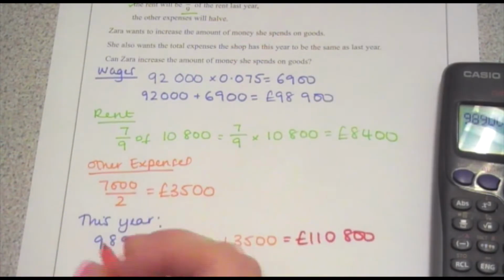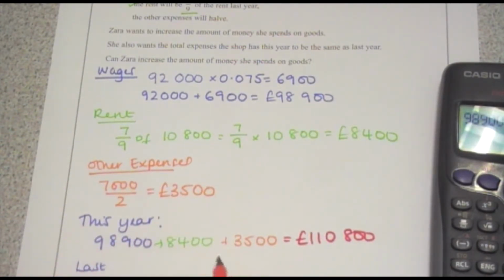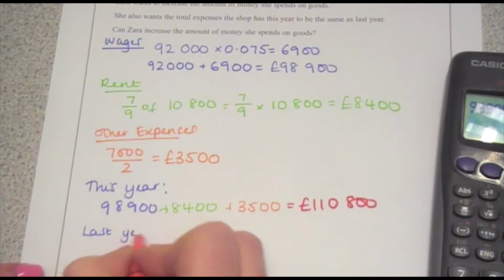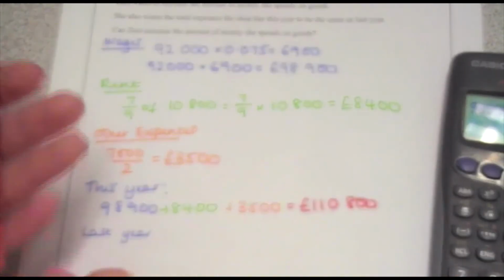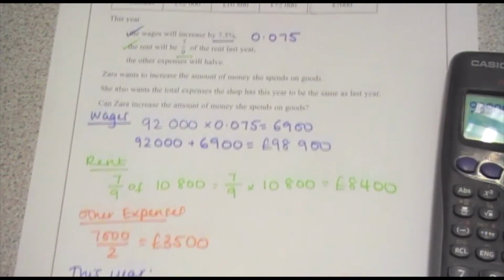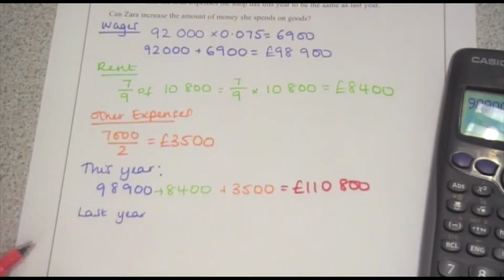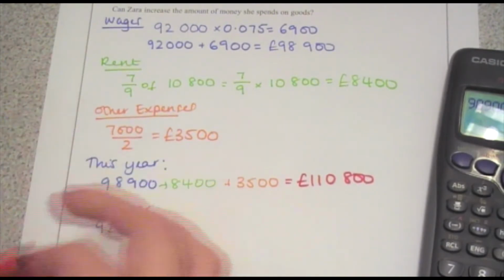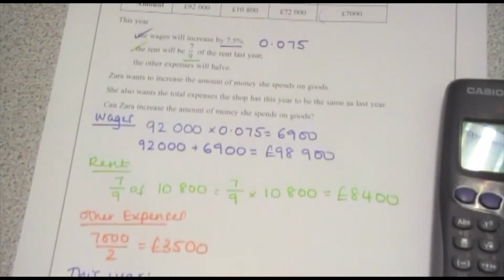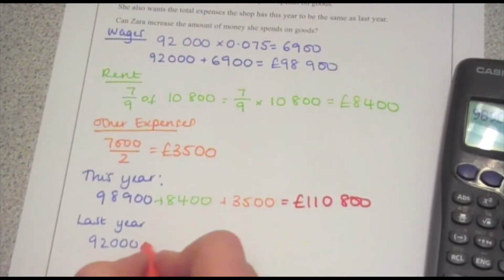For last year, I'm going to calculate how much it cost in total for the wages, rent and other expenses. So last year on wages, she spent 92,000. On rent, she spent 10,800.